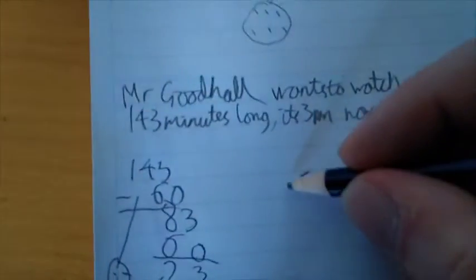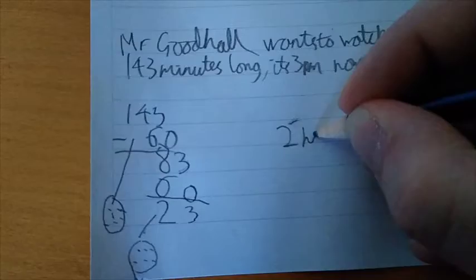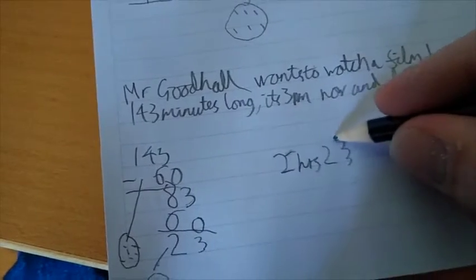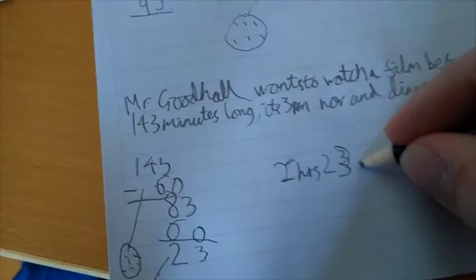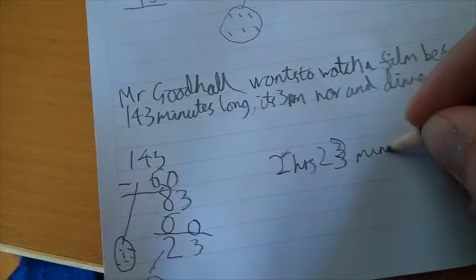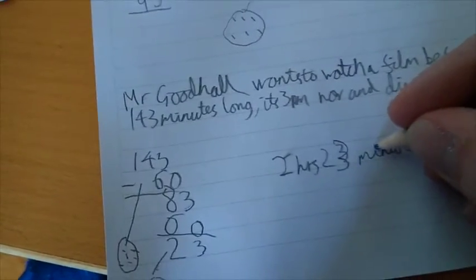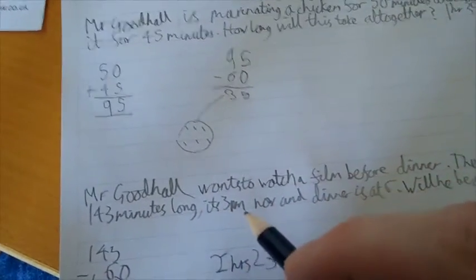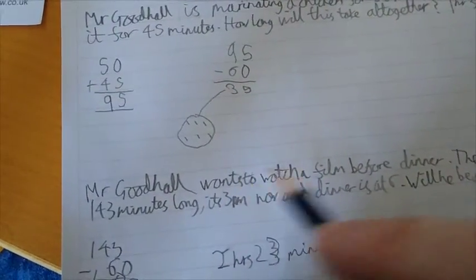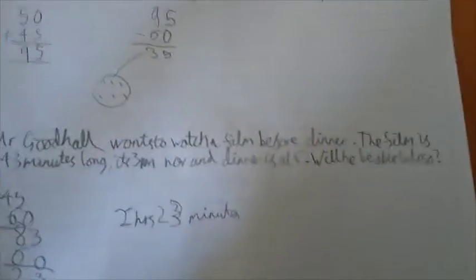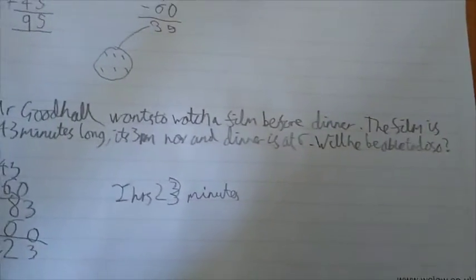So the film, Superman, is 2 hours and 23 minutes. So as it's 3 p.m. and dinner will be at 6, that leaves us a 3-hour window. So yes, I will be able to watch Superman.